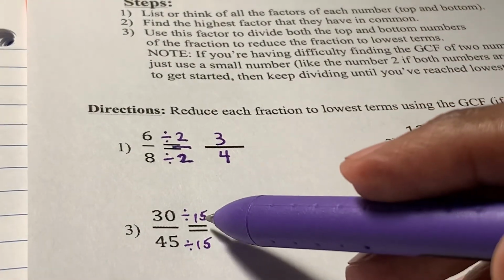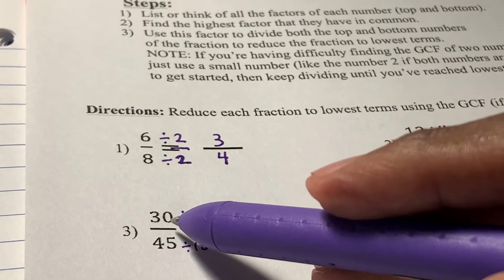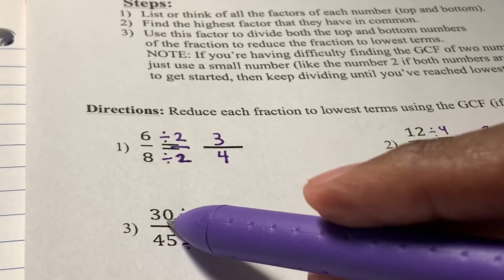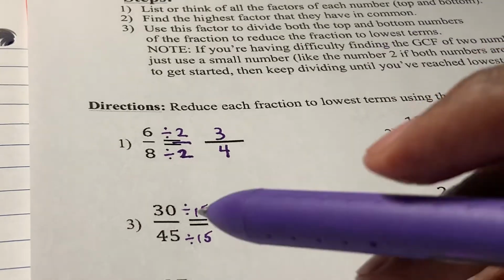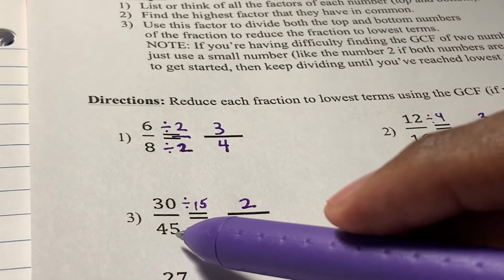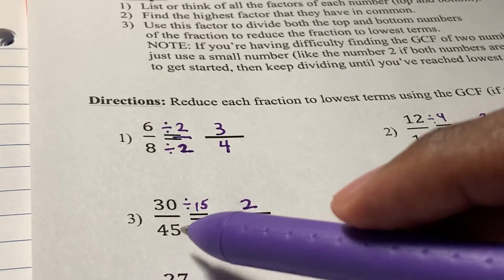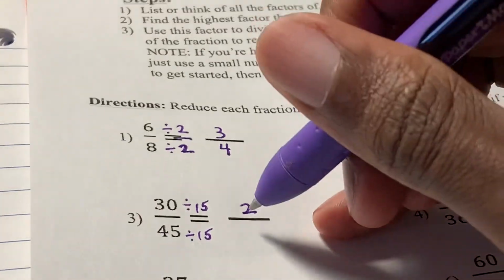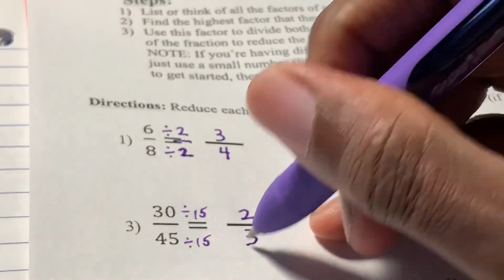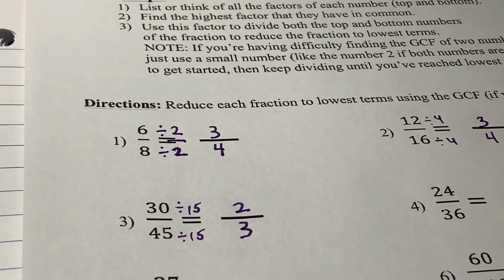If 15 plus 15 is 30, if I add another 15 to 30, what do I get? Someone just said 45. Oh, so what does that mean? That means that 15 goes into 45 what? 3 times. There it is.